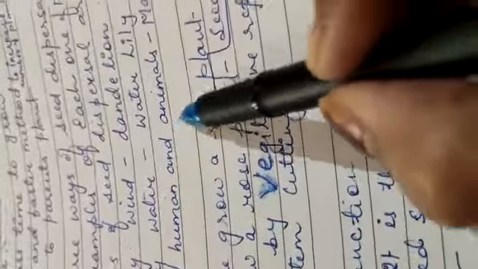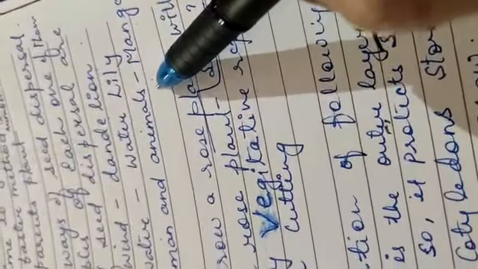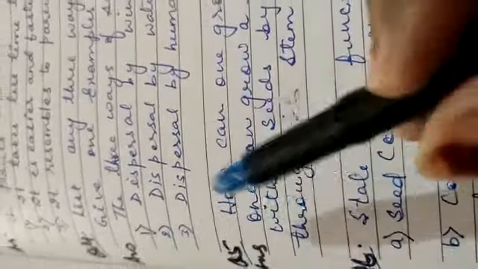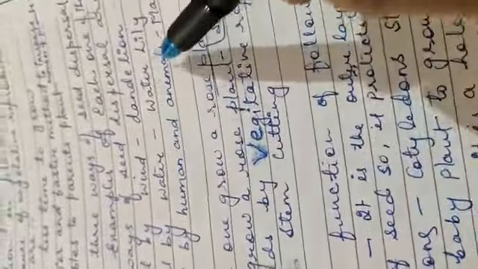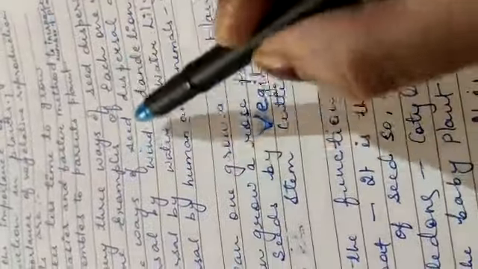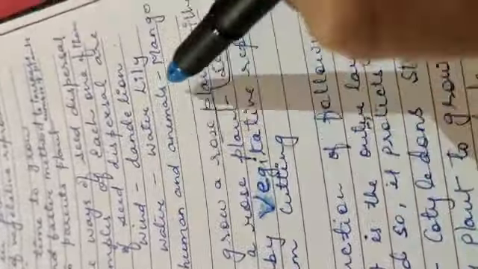Dispersal by human and animal, here I have written mango. You can write papaya and many more like it. So these are the ways: examples of wind are dandelion, of water, water lily, and of human and animals, mango.